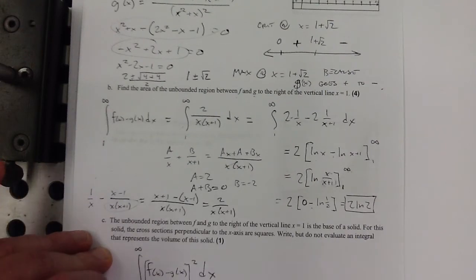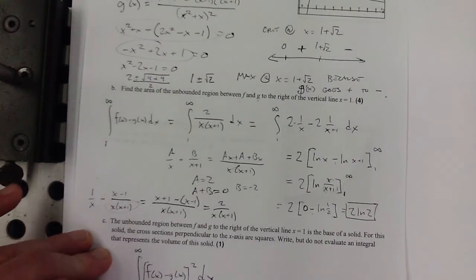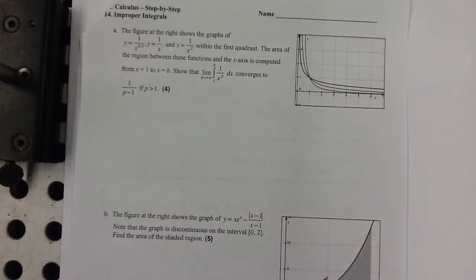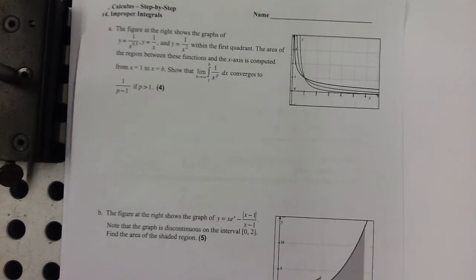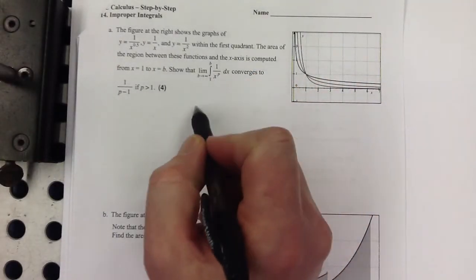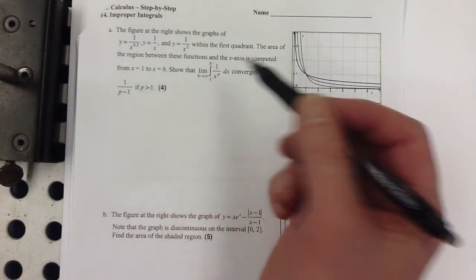All right. Number 14. This is an interesting problem, general sort of problem. Maybe a little bit confusing to crack exactly what's going on here.